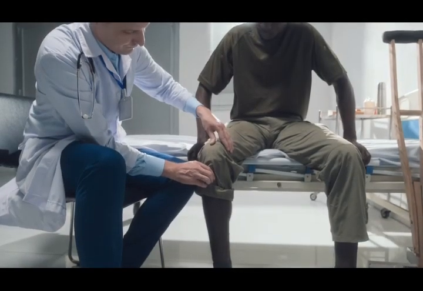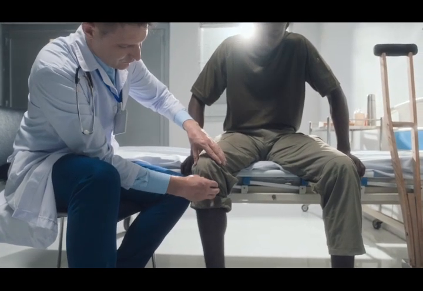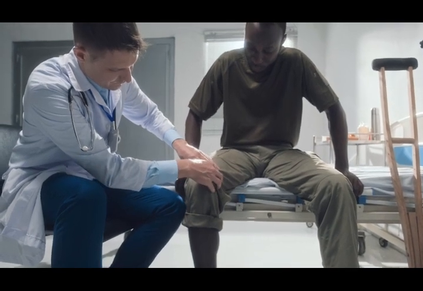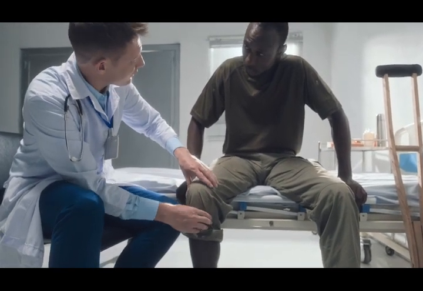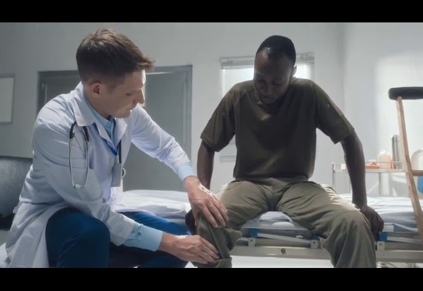Veterans, here's what you need to know for knee rating. In the realm of veteran healthcare, understanding the intricacies of disability ratings is paramount for those navigating the VA system. Knee and leg impairments are particularly common among veterans, often stemming from injuries sustained during military service.